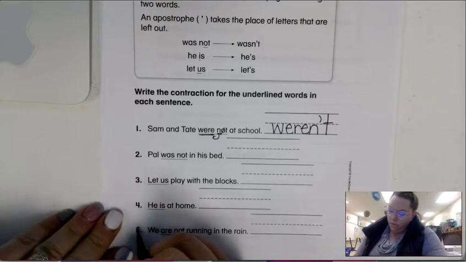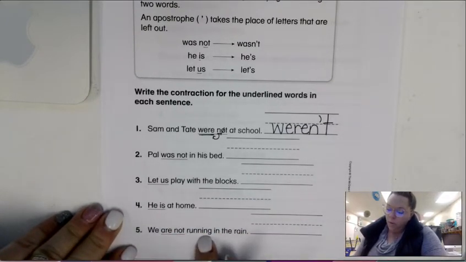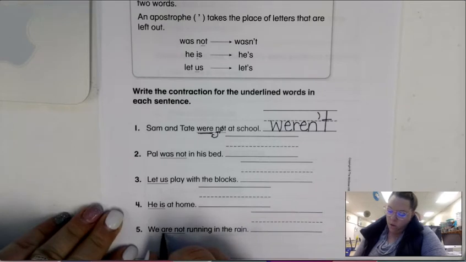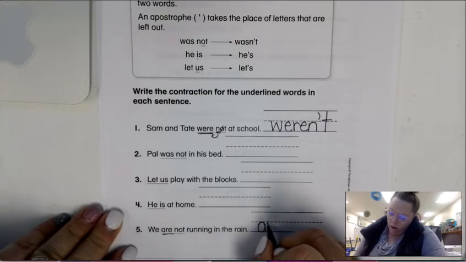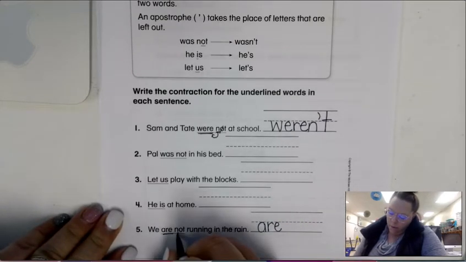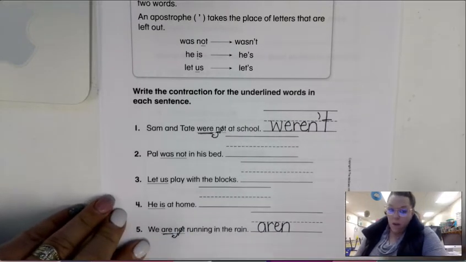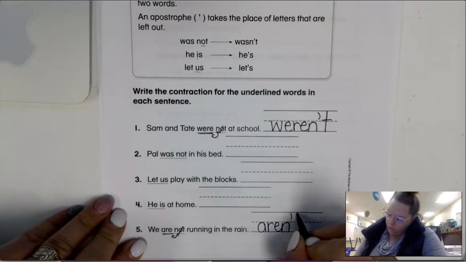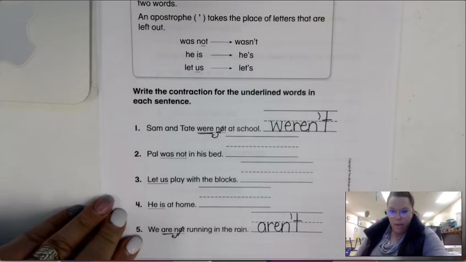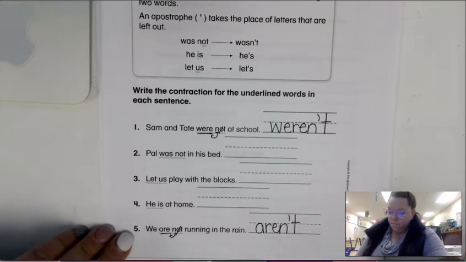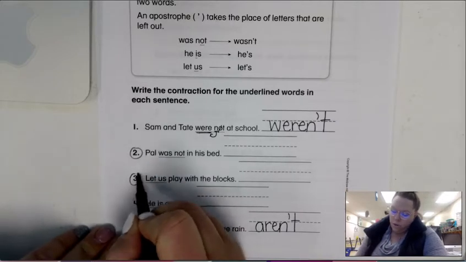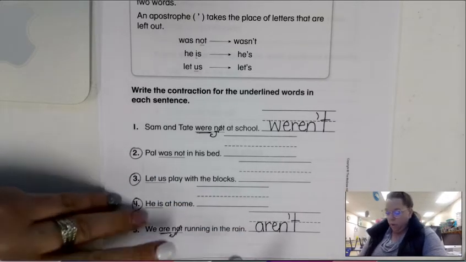And let's do number 5 together. We are not running in the rain. So I'm going to keep my first word, are. I'm going to slide my N over, getting rid of the O, and I'm putting that apostrophe, that stitch, and then put the T at the end. You guys are responsible for 2, 3, and 4.